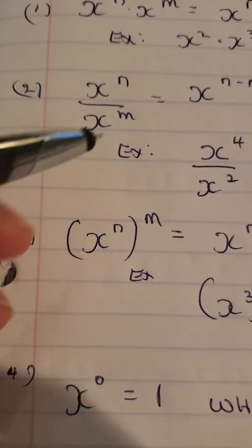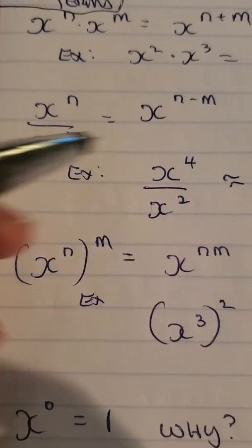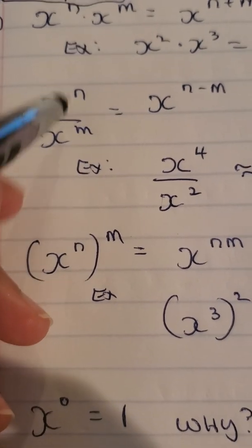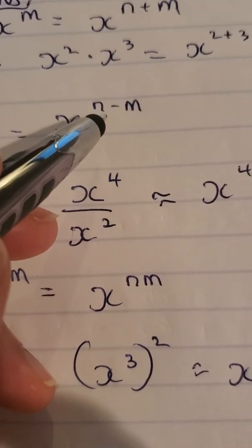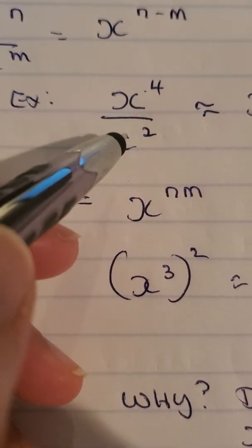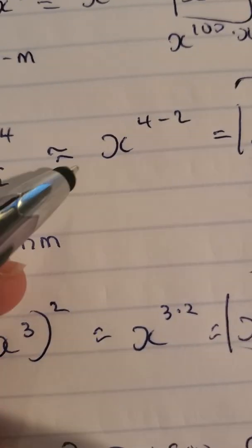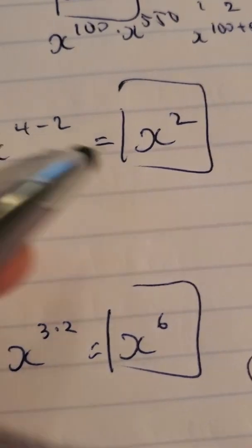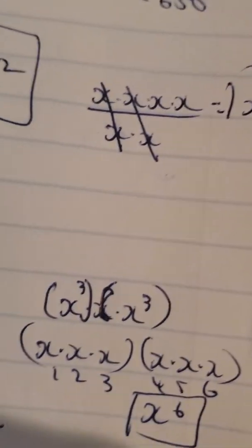Now, what happens when we're dividing? You guessed it, or you see it. When we're dividing the same bases, we subtract. Again, here's an example. If we have x to the 4th divided by x squared, it is x to the 4 minus 2, which is x squared. And again, when in doubt, expand.